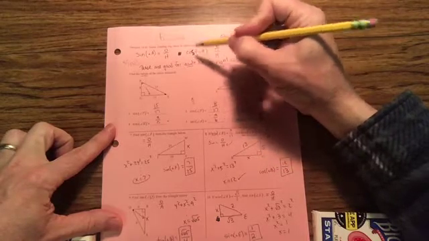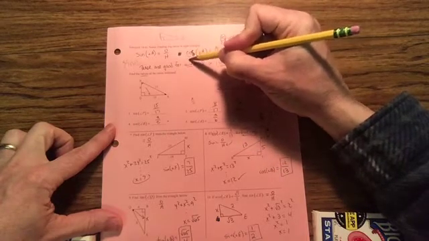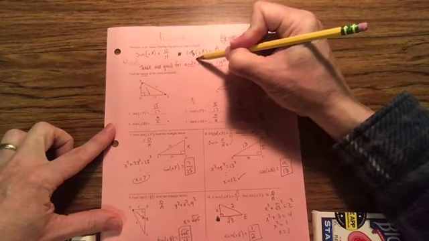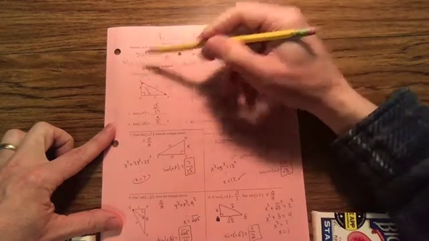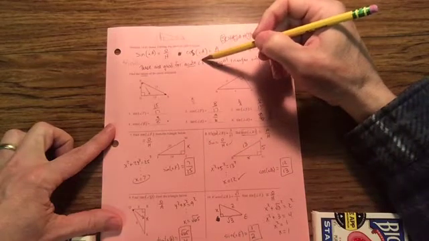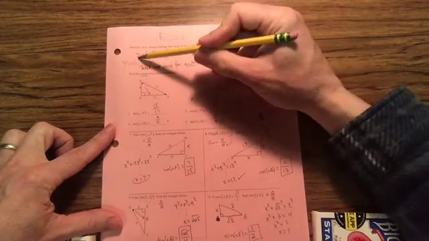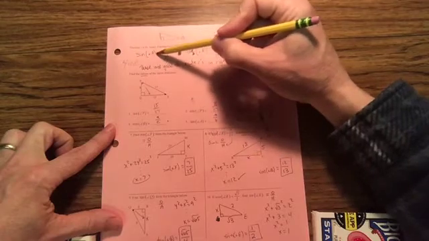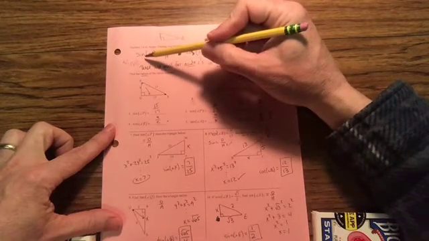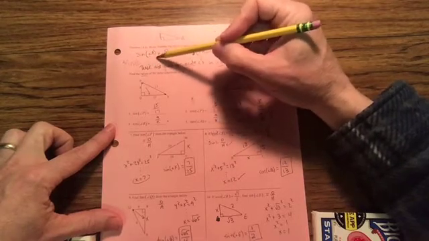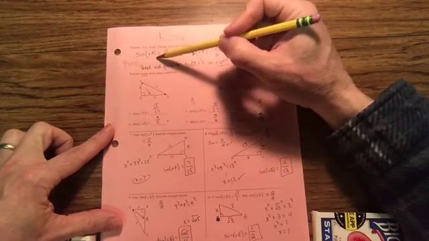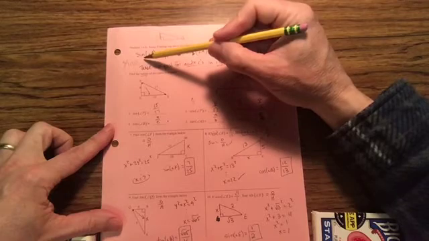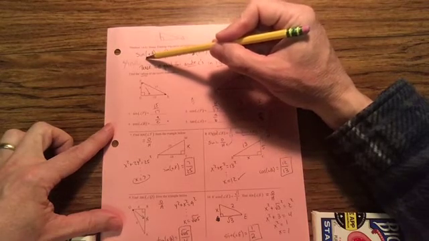This COS is an abbreviation for the word cosine, C-O-S-I-N-E, cosine. This is sine, this is cosine. Okay. By the way, when we read this mathematically, we pronounce it sine of angle A. I know it looks like sin of angle A or sin of A. Don't say sin, not because the word sin is bad or evil or inappropriate.